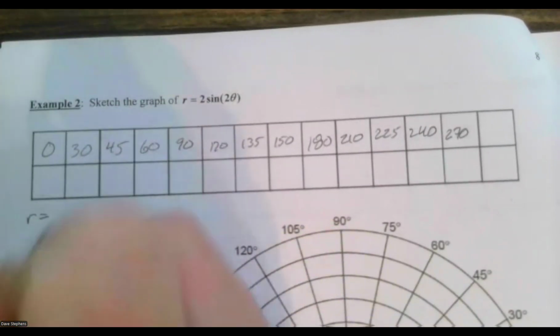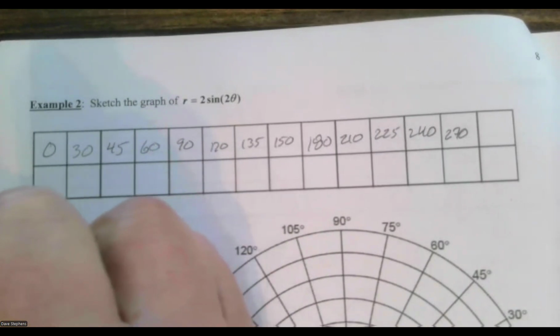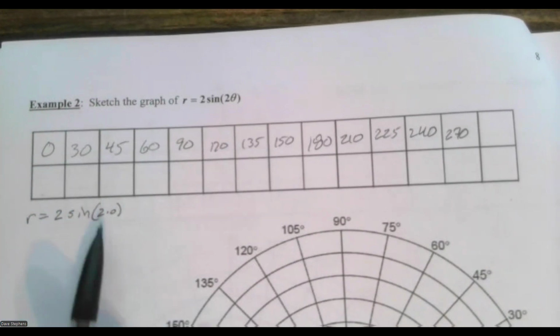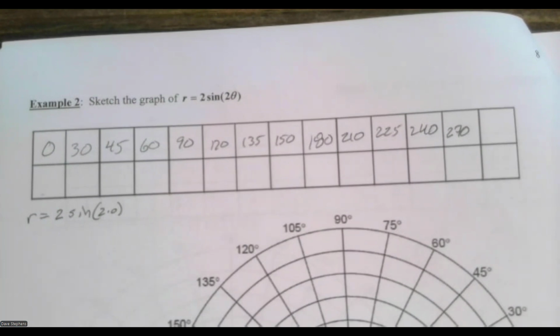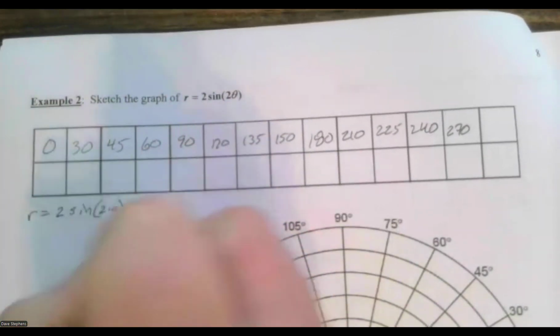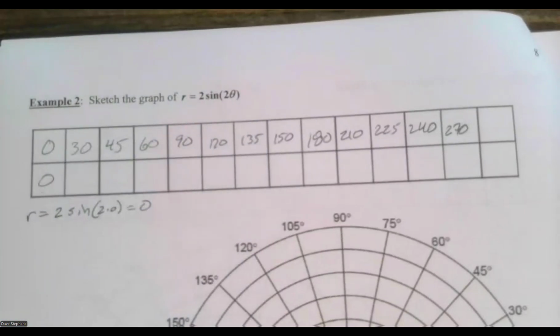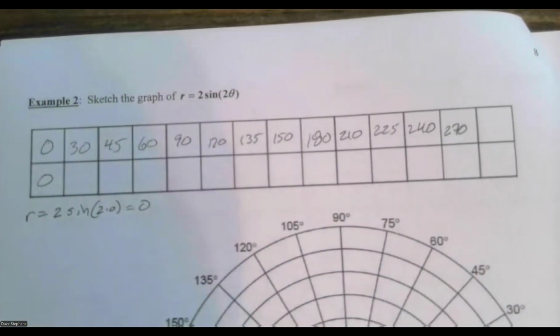So r is equal to 2 times the sine of 2 times 0. The sine of 0 is 0. And 2 times 0 is still nothing more than 0. So we get 0 out of that. Sine of 30. So let's face that we got 30.